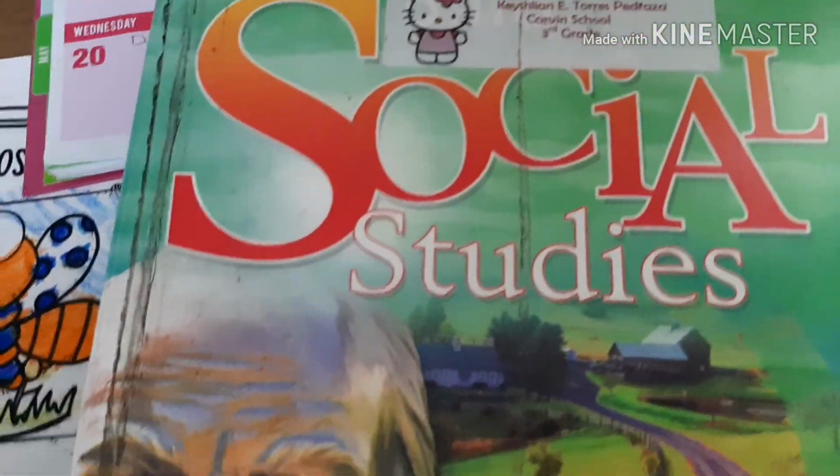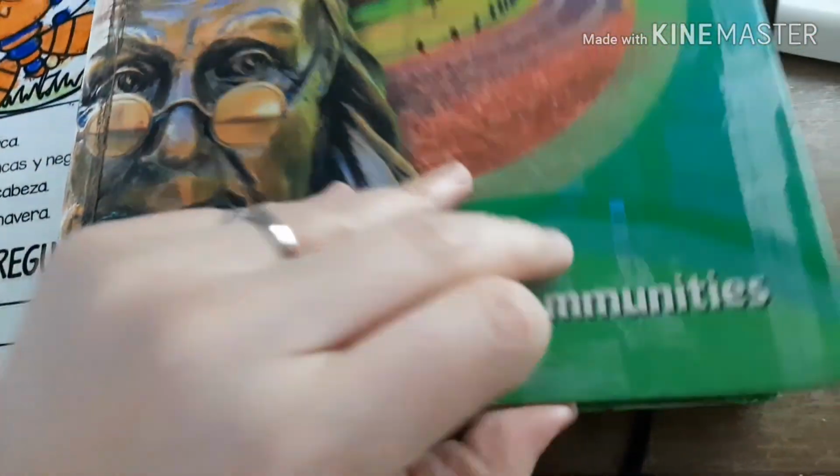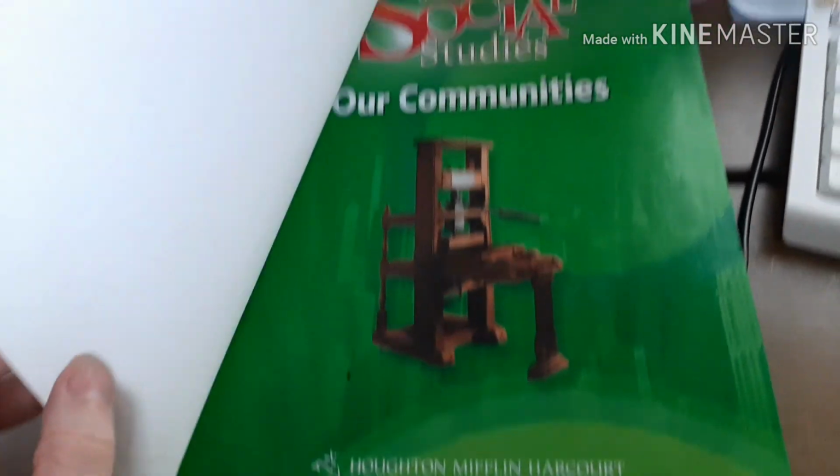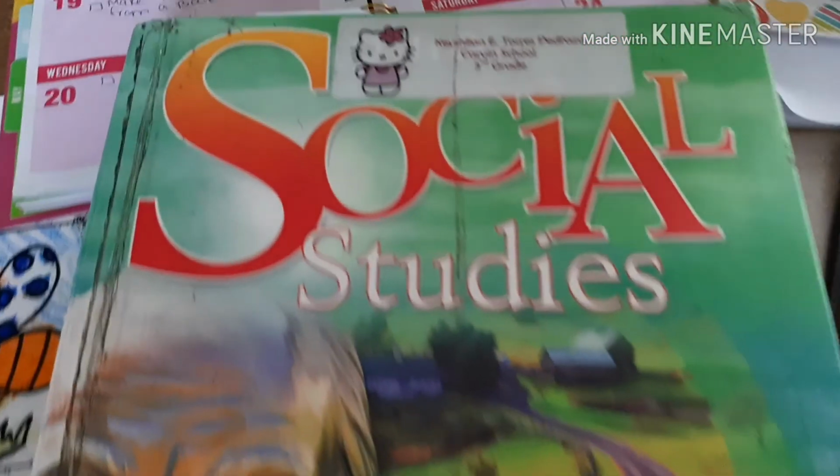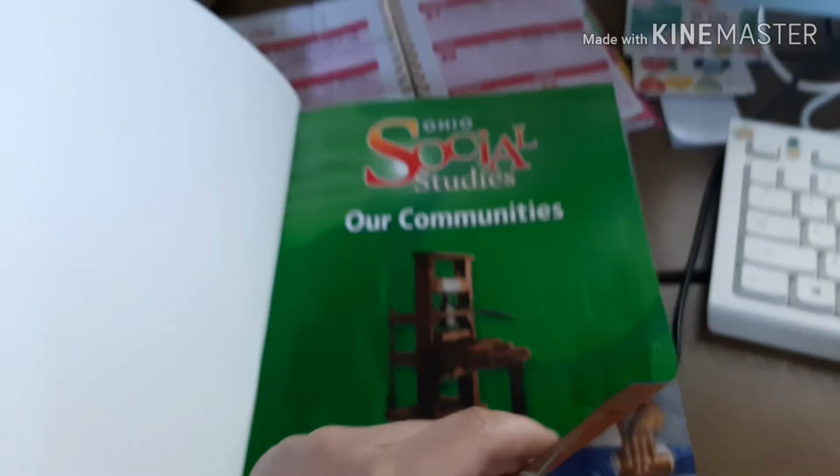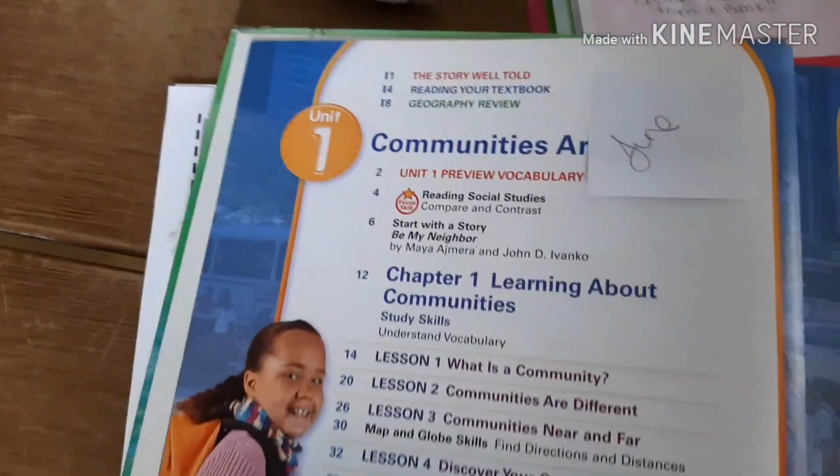Okay, so this is the book that I have in hand. I got it from a library that was giving books away, used books. So I like this one, and this is for 3rd grade, as you can see, but it doesn't matter. You can change it, giving a little bit more information.